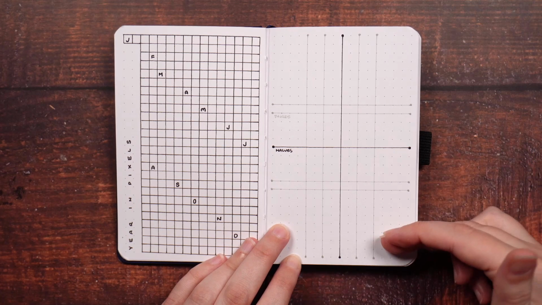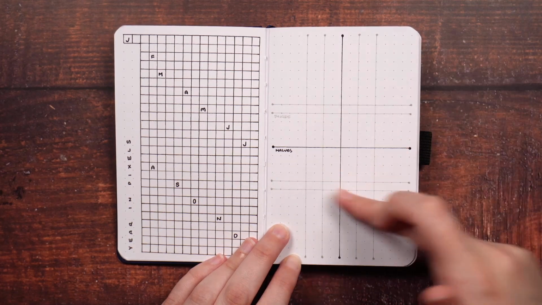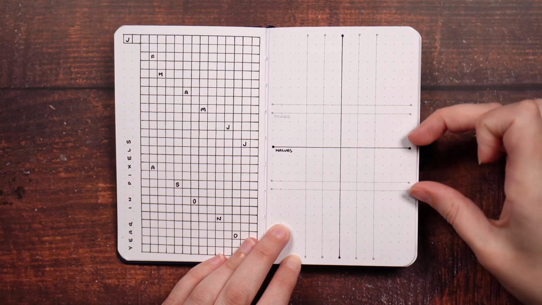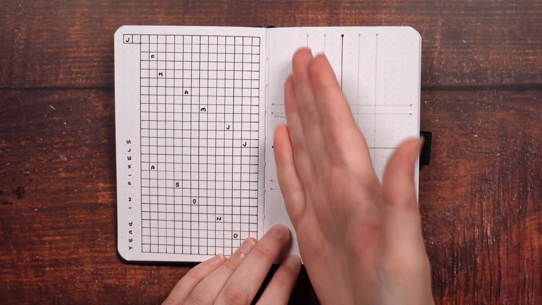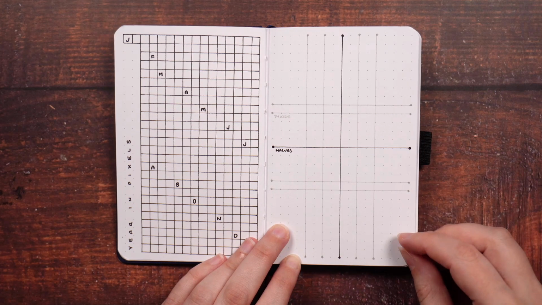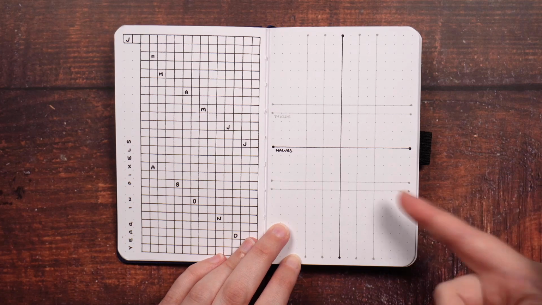For instance, quarterly might be quite helpful, going horizontally, or sectioning the page into 4 boxes, but doing quarterly with vertical lines doesn't really give us a lot of writing space, so I didn't put it on this layout.